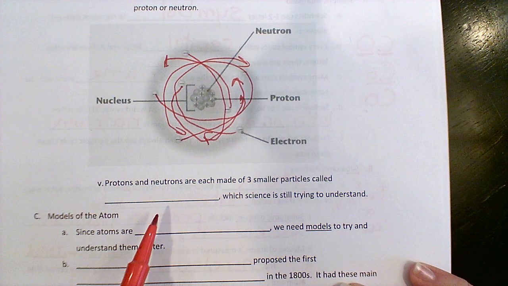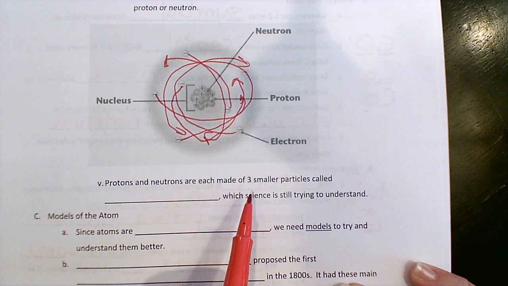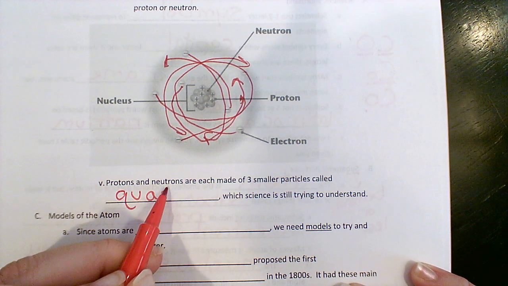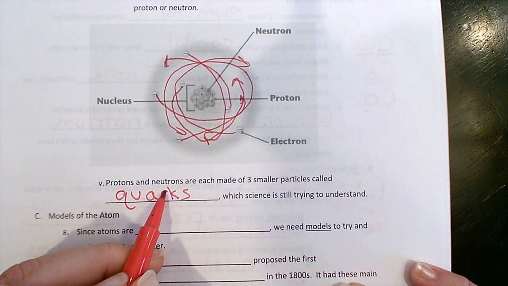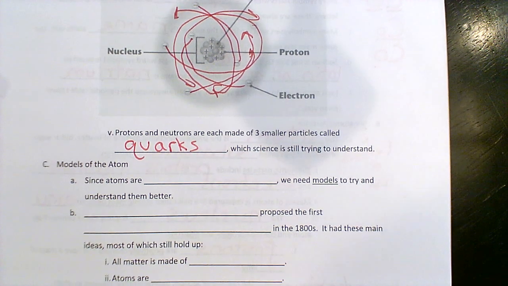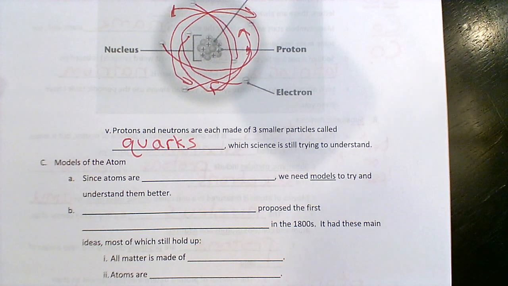Alright, so protons and neutrons are each made of 3 smaller particles called quarks. And for right now, I just want you to know quarks are the even smaller things that protons and neutrons are made out of. Go ahead and take a college physics course if you want to learn much more about quarks. We're just going to leave it right there.